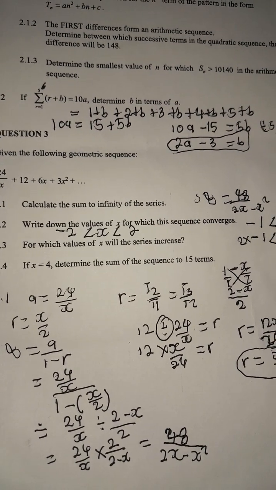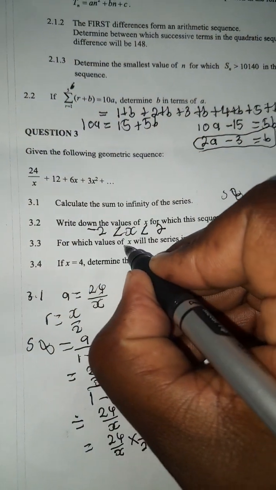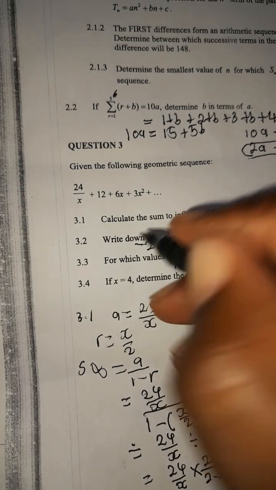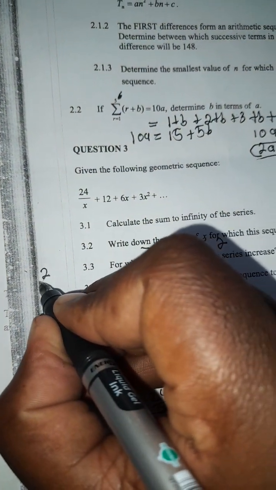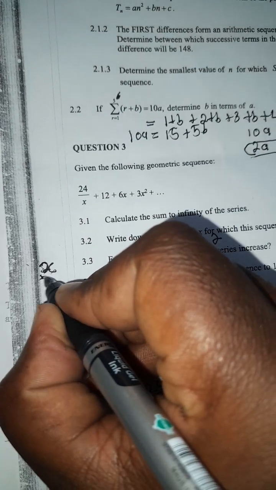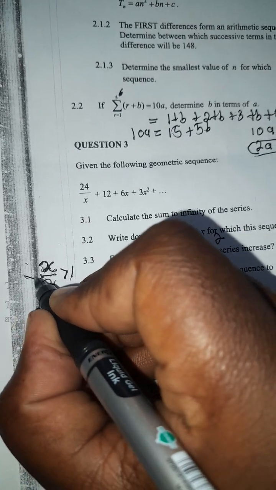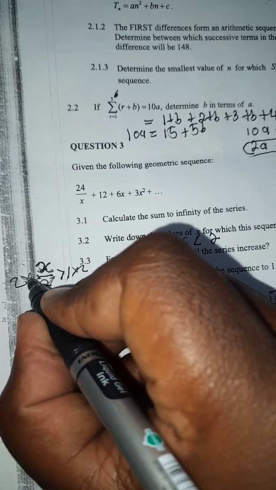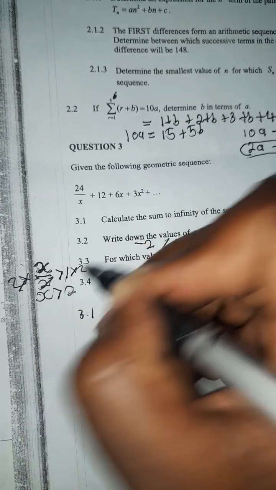For which values of x will the series increase? It increases where r is greater than 1. But to prove that, we are not done. Remember, you have your ratio as x all over 2. So it will be x all over 2 greater than 1. You multiply everything by 2, then we have x greater than 2.